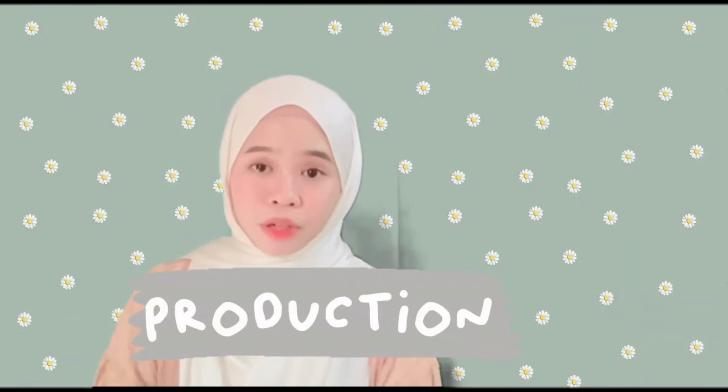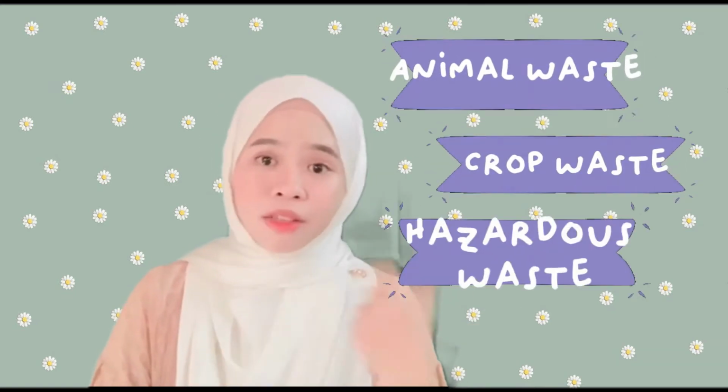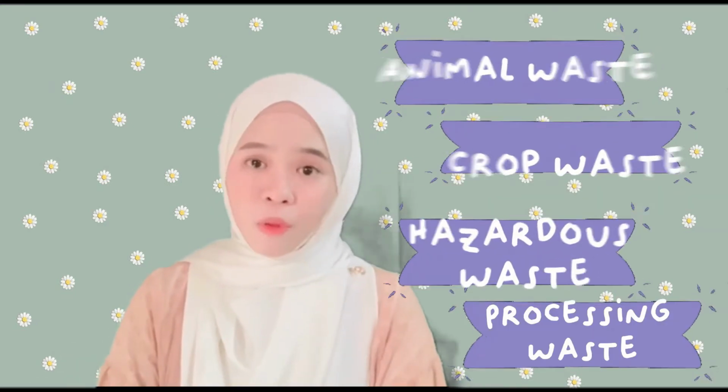Firstly is the production. This is the initial step where the waste is initially produced either by the animals or crops, and those wastes are in the form of animal waste, crop waste, hazardous waste, and lastly processing waste. This waste will be collected and properly separated, classified or divided based on the specific future process.